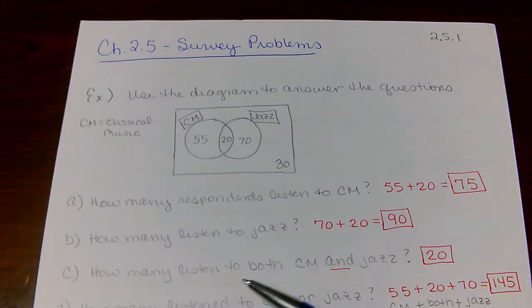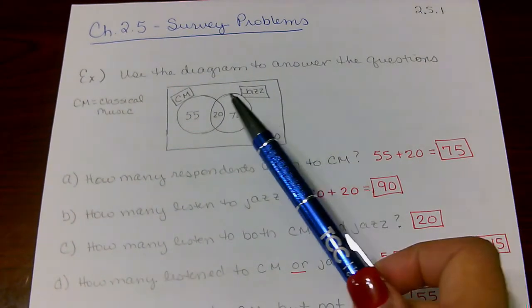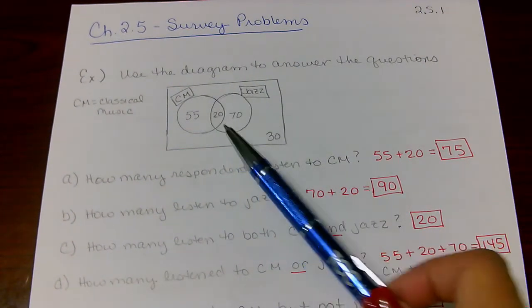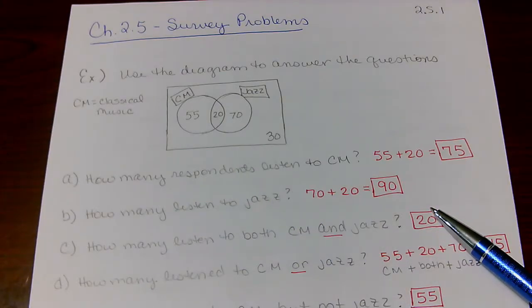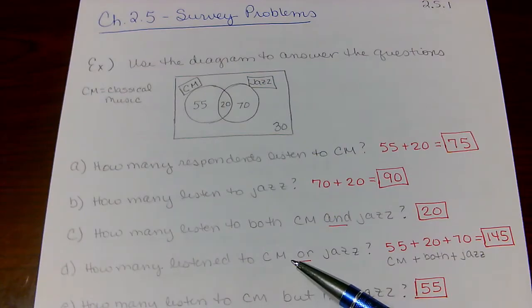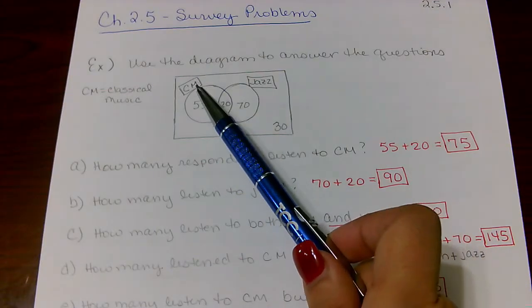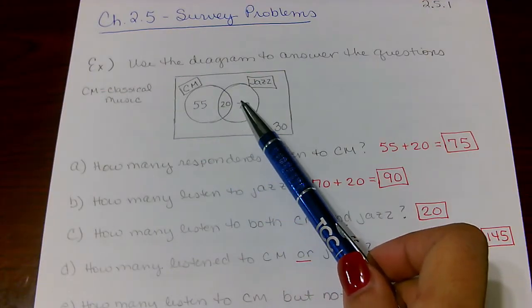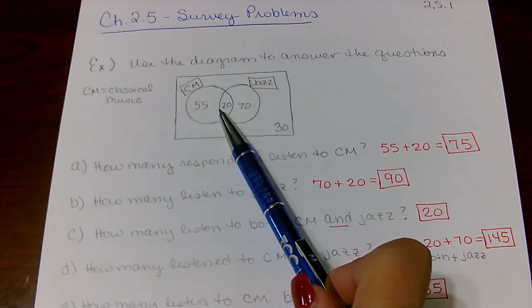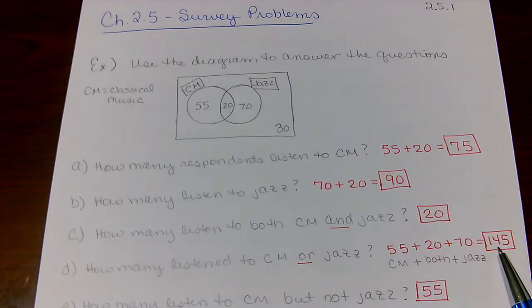How many people listen to both classical music and jazz? That's that intersecting part here, which is just 20. Part D says how many listen to classical music or jazz? Now remember, when you have the word or, we're going to take all of the numbers that fall within both of the circles. So 55 plus 20 plus 70. Here we have 145.